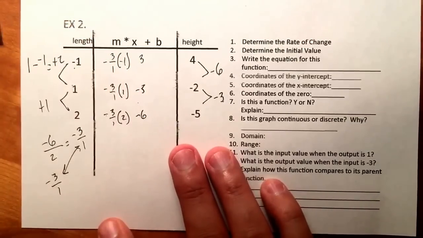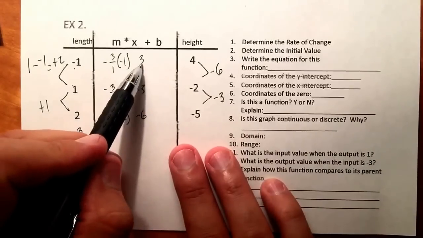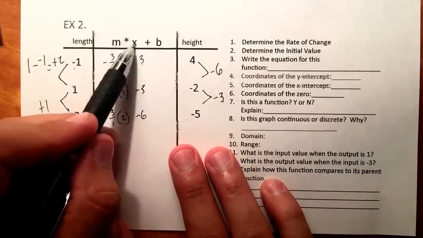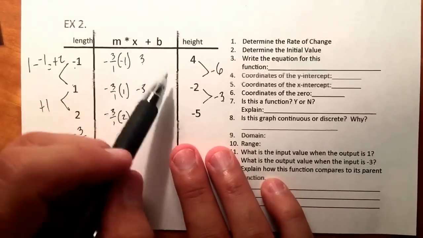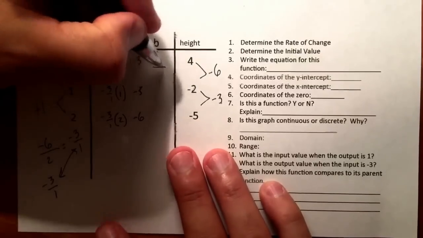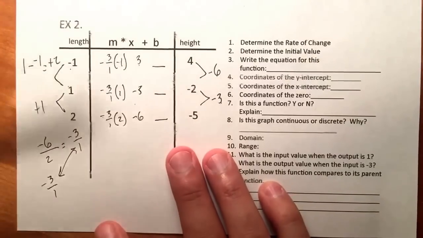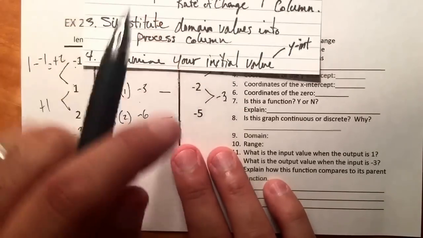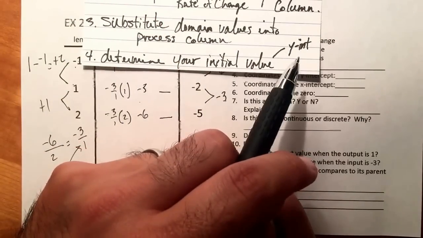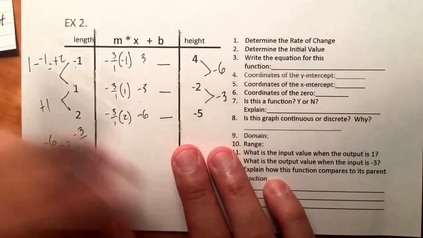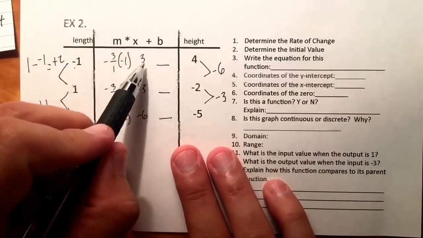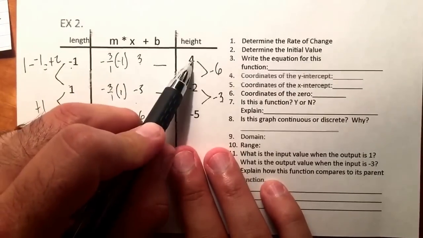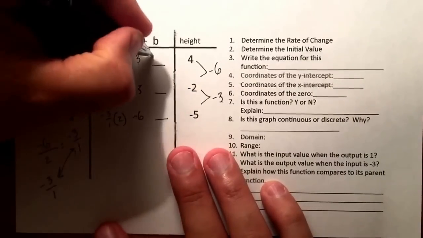Negative 6. Now, how do I get from 3, because I've done this part, I've done m times x, now we're trying to figure out b. What do I need to add right here? And this is step 4. Step 4 is determine your initial value. Your initial value is the same thing as your y-intercept on a graph. So to find our initial value, to find out what value we started with, if we have 3 and we need to get to 4, what do I need to do? I need to add 1.